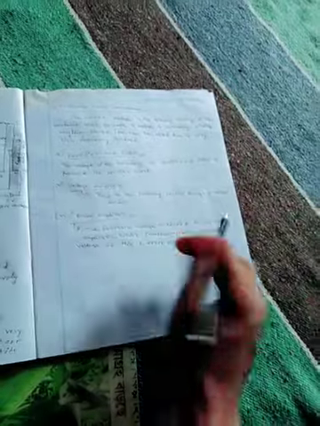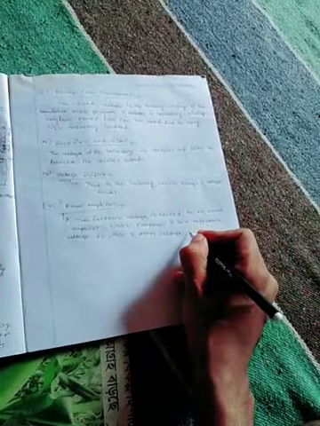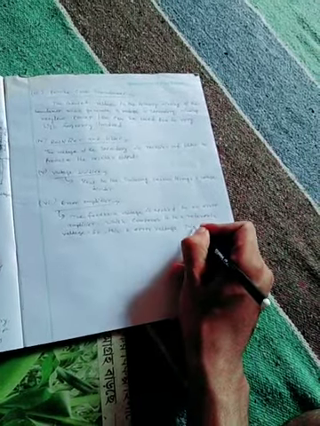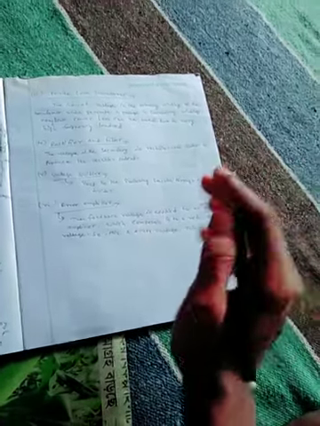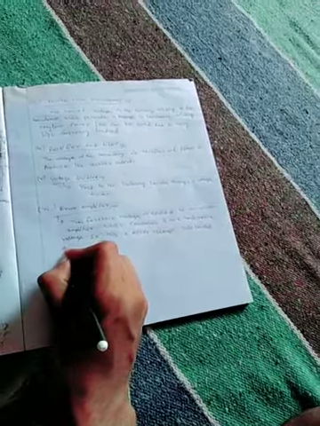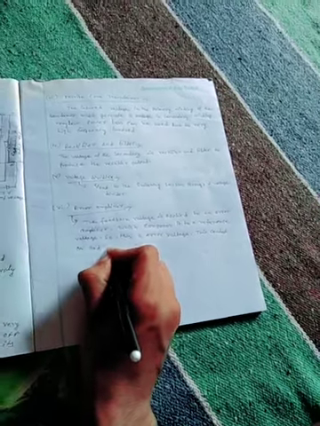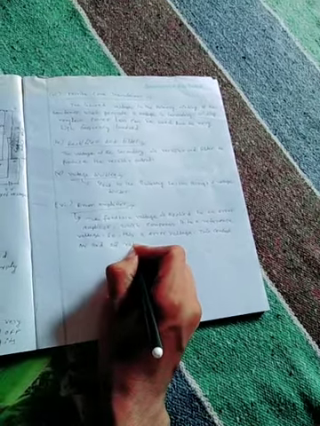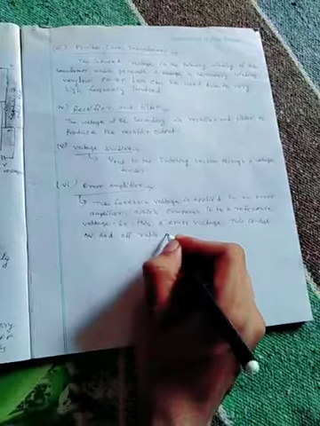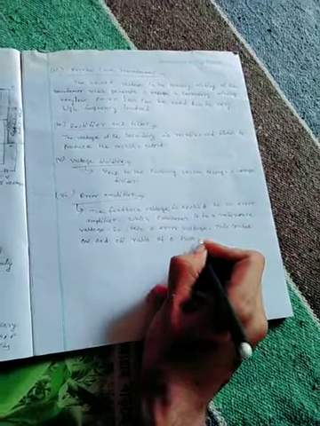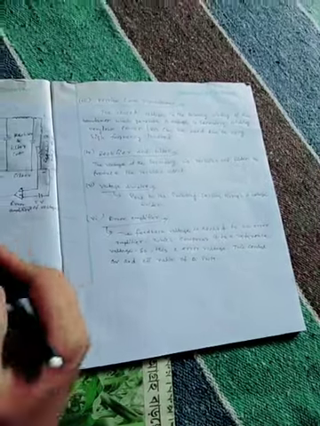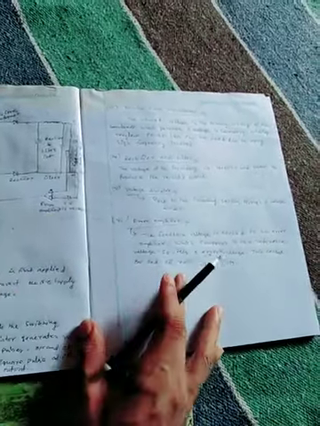The error voltage is amplified and used to control the on and off ratio of a PWM. Okay.